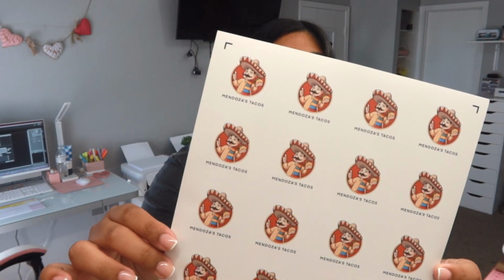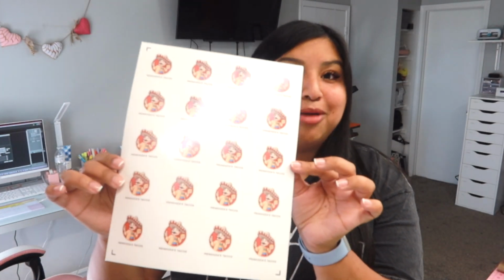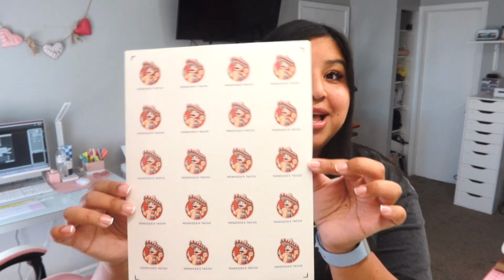Okay, so we're going to let our printer finish printing the rest of the other stickers, but I have my first sheet here and I wanted to show you guys how amazing these look. They probably don't look as good on camera, but in person, you guys, these are super bright and vibrant. I'm using our pigment ink printer, which I converted in another video on my YouTube channel. I'll link it somewhere up here so you guys can check it out, okay?